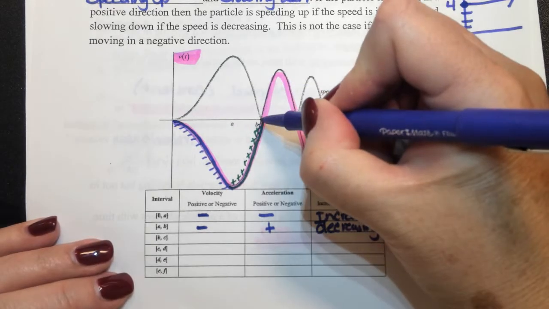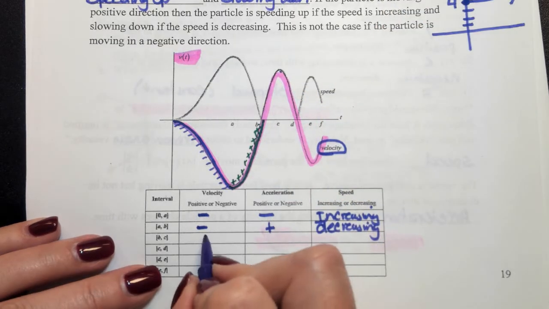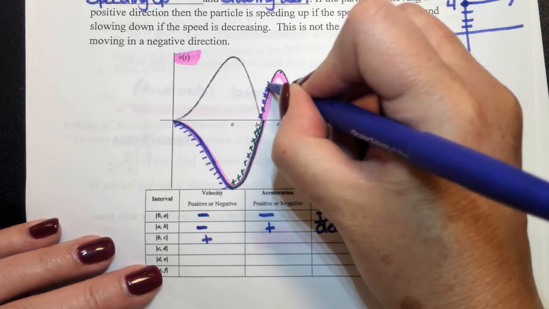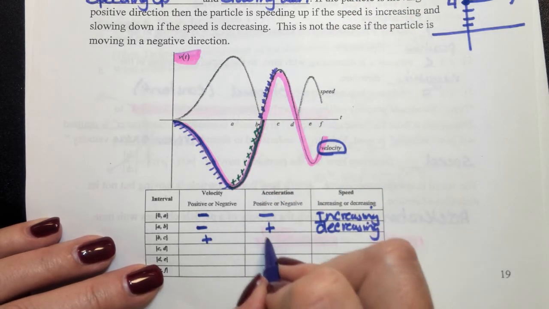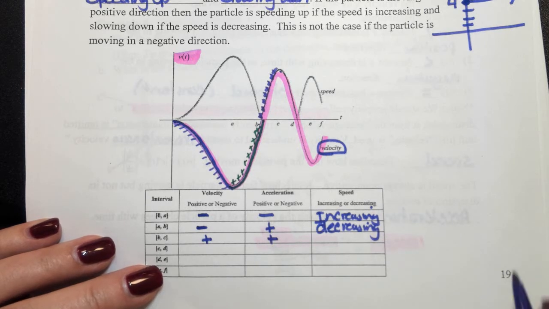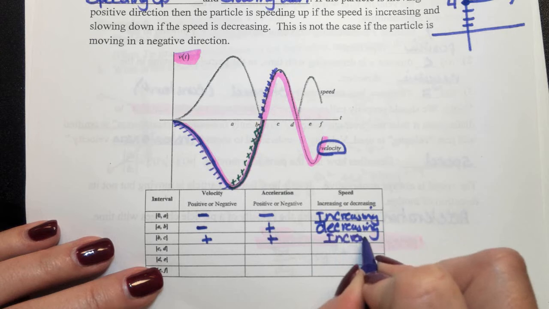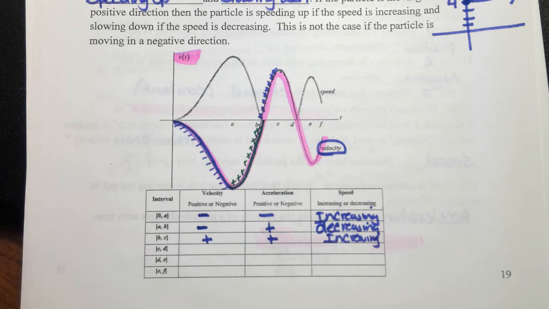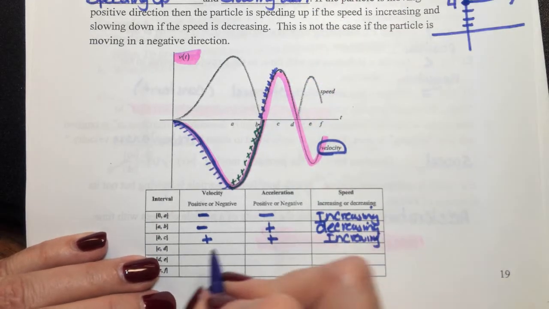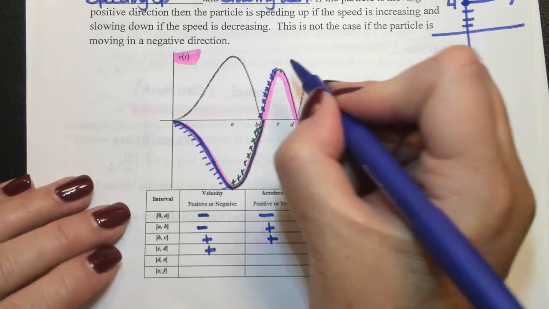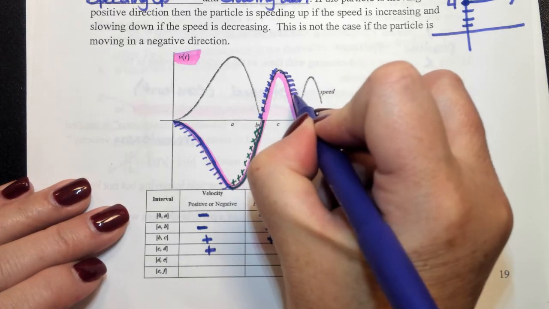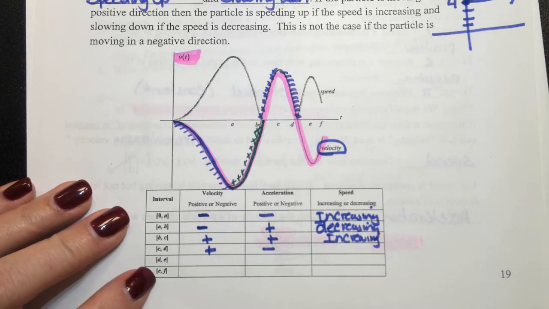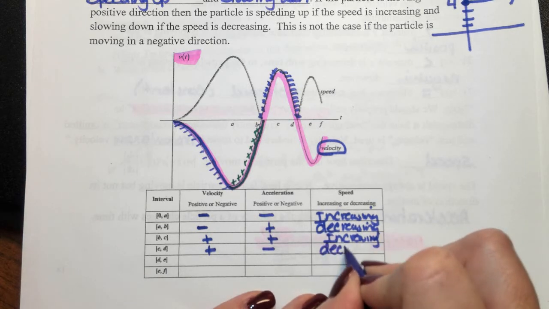Notice from B to C, my velocity curve is above the x-axis, so I know my velocity is positive. My acceleration, notice the velocity curve is still increasing, so the slope of all those tangent lines are positive. So my acceleration is positive. So therefore, I know my speed is increasing, since velocity and acceleration are both positive. From my interval C to D, notice that velocity is still positive. However, notice that my velocity curve is decreasing. So therefore, I know my acceleration is negative. So therefore, I know my speed is decreasing.